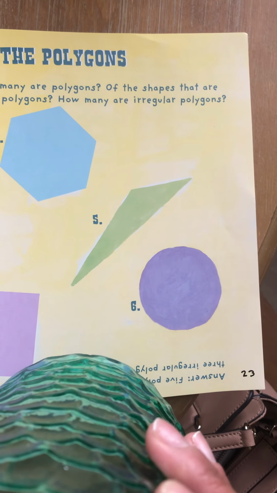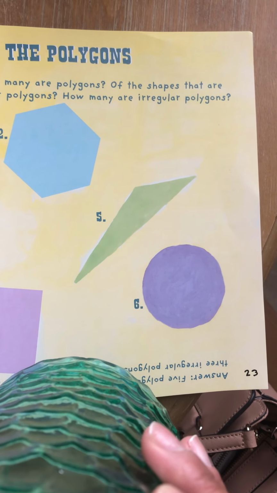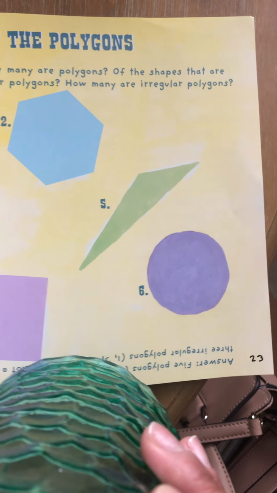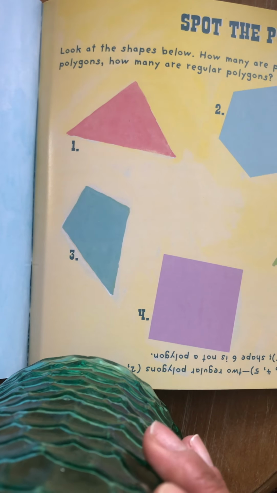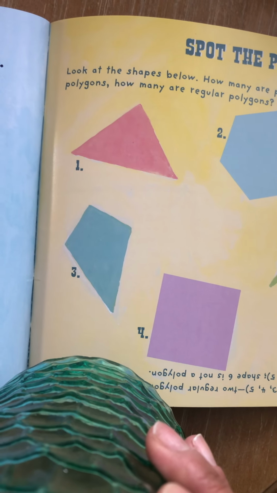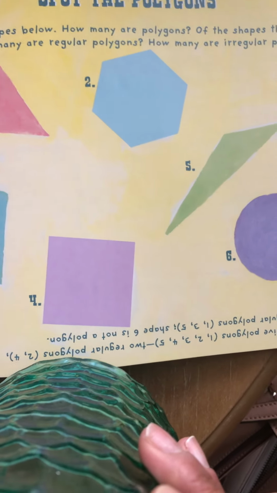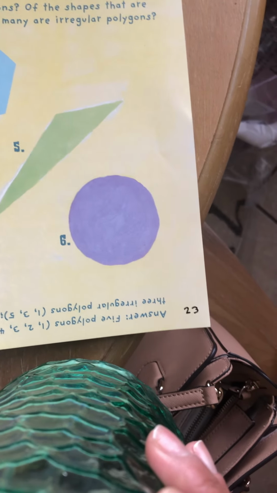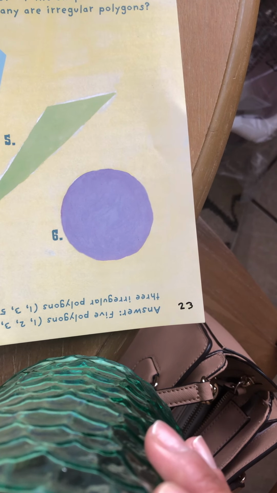That is regular. What about number 5? Is that a regular or an irregular polygon? That's definitely irregular. All the sides are not the same length. What about number 3? That's a kite, which is considered a geometry term. It's not really a diamond. You could call it a kite. But all the sides on that kite are not the same length, so that's an irregular polygon. Still a polygon, but all the sides are not the same. What about number 4, the square? Yes, that's a regular polygon. And then number 6, if you look at it, what do you think?